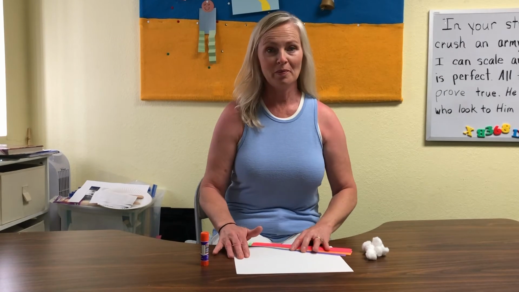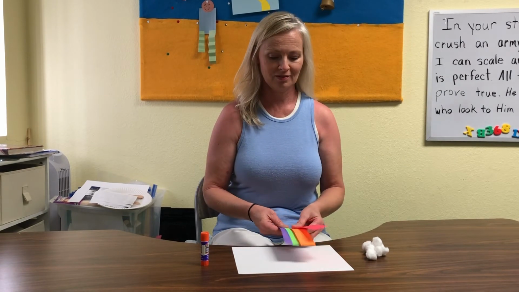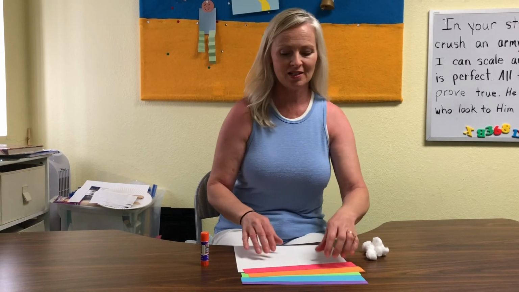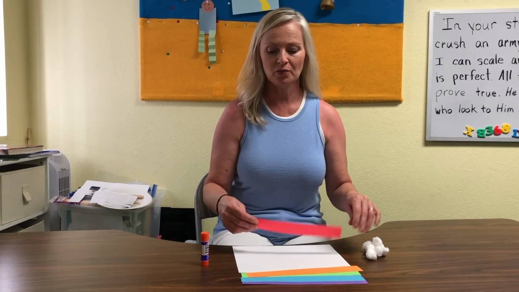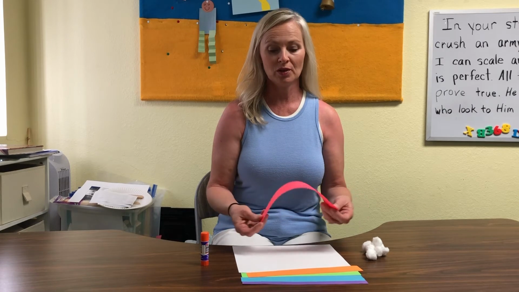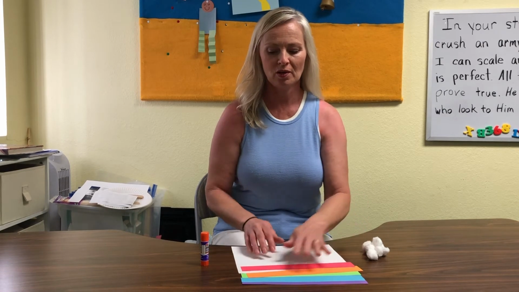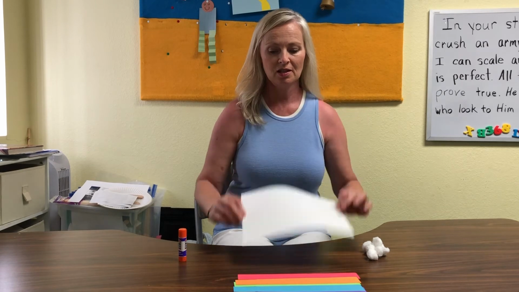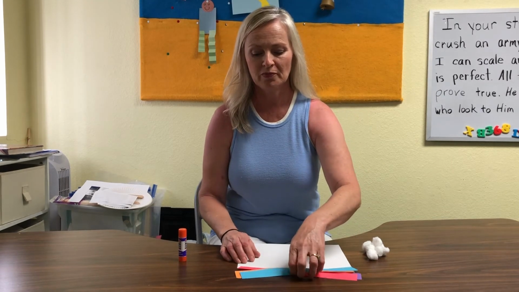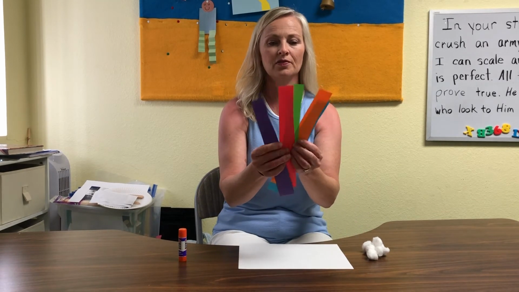Wow, that was a great story. Do you remember how long it rained? 40 days. Wow, that's a lot of rain. So after the rain, God created the rainbow to show his promise that he would never flood the earth again. So today we're gonna make a rainbow. So we need a cardstock like this, and you're gonna get strips of paper in all different colors.